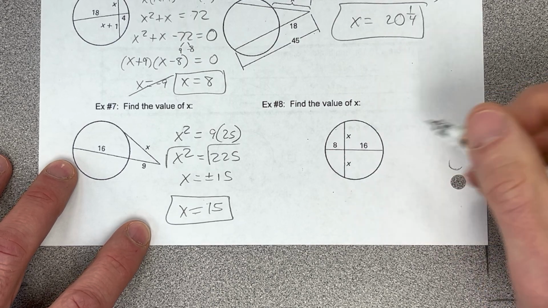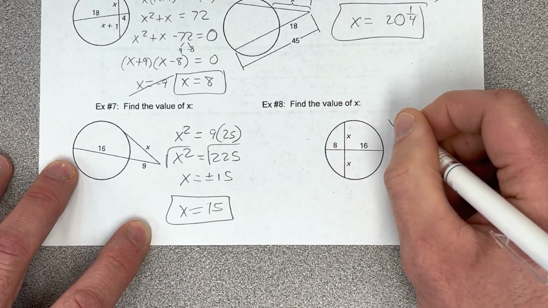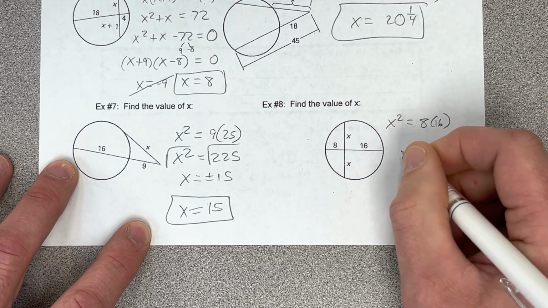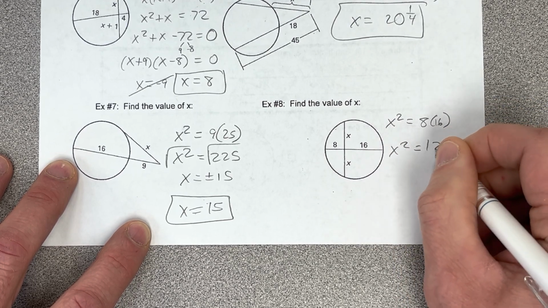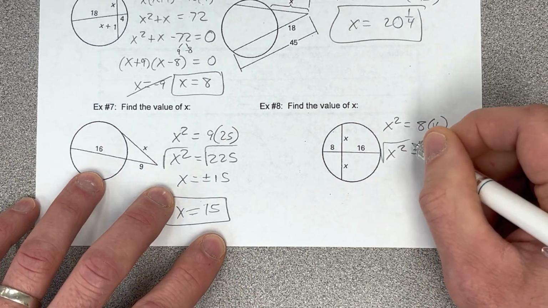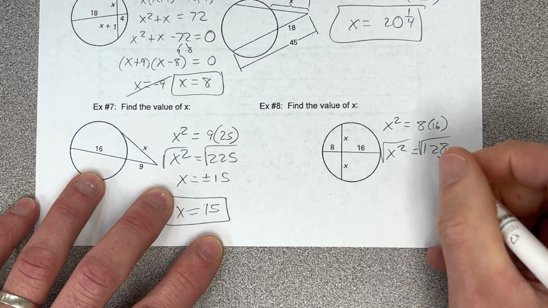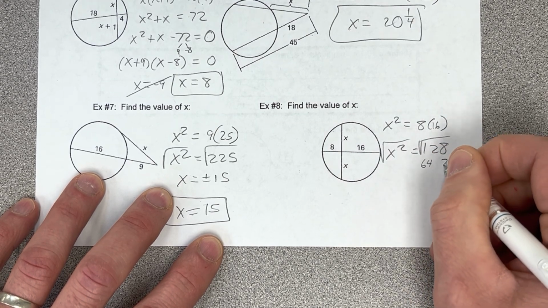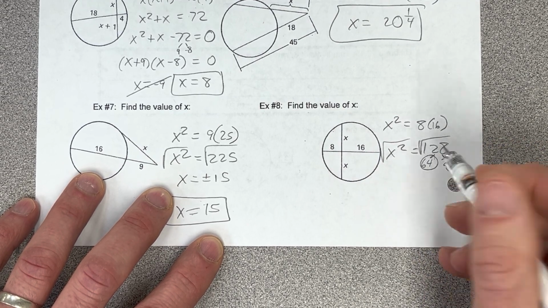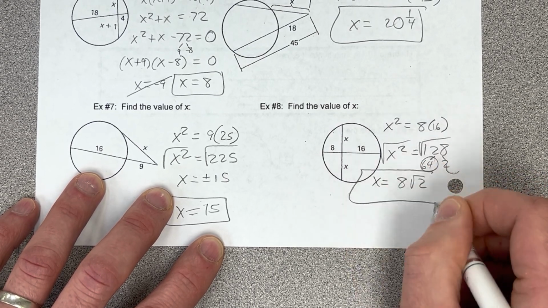And now we've got them crossing in the middle again, so we're going to have partial times partial, so that's x squared equal to 8 times 16. So we'll get x squared is equal to 128. And then solve that by square rooting. Technically, we would need plus or minus, but we won't worry about that in this case. 128 is not a perfect square, but 64 is a perfect square, and 64 times 2 is 128. So the square root of 64 is 8, and our answer is 8 square root of 2.